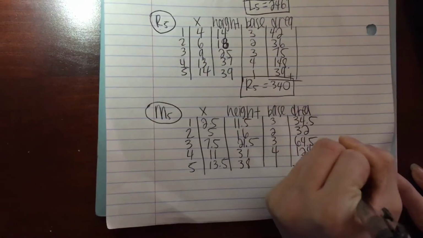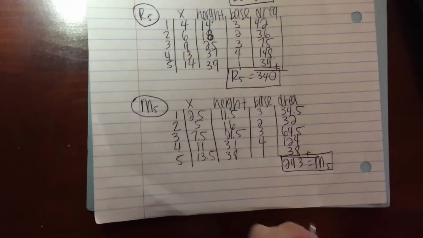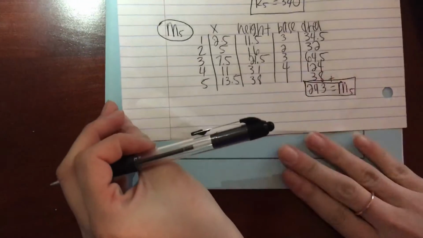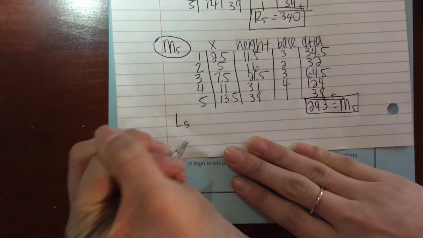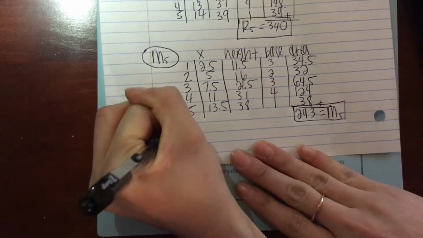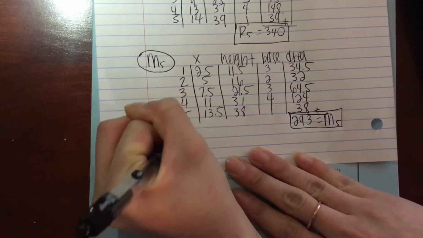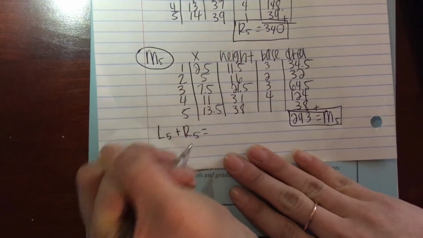Now, to do the trapezoid, I'm just going to show you a simple little trick. You're going to do the left-hand side of 5 rectangles plus the right-hand side of 5 rectangles, and you're just going to add up the total area.